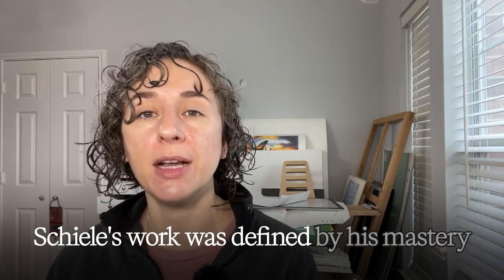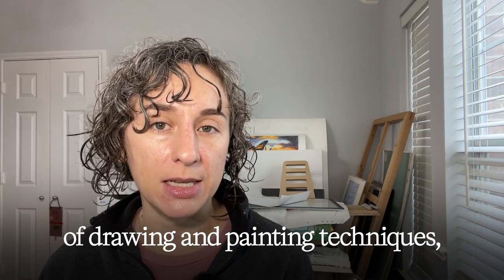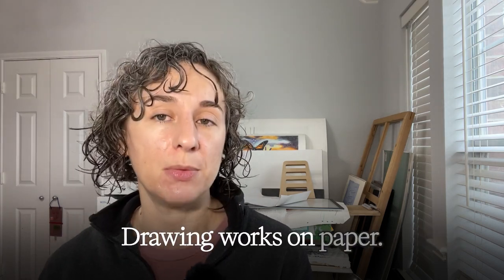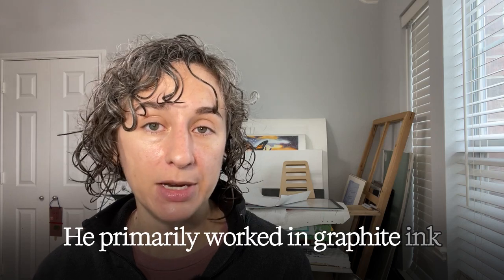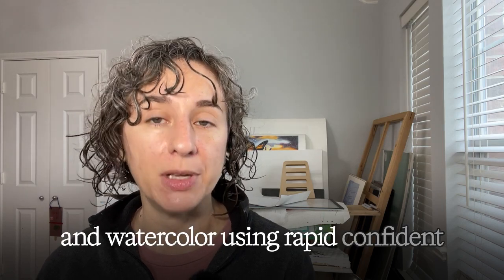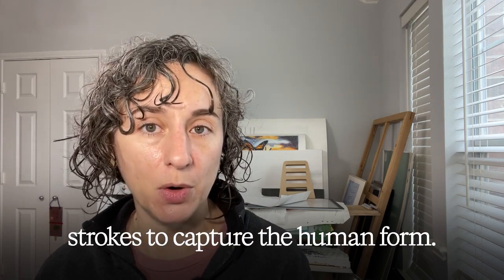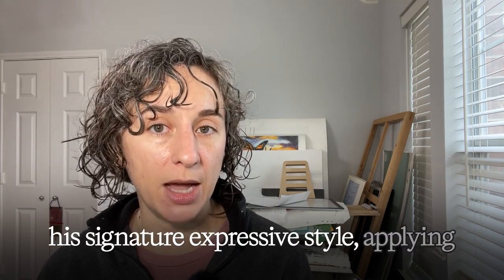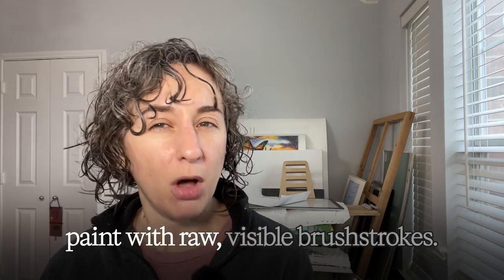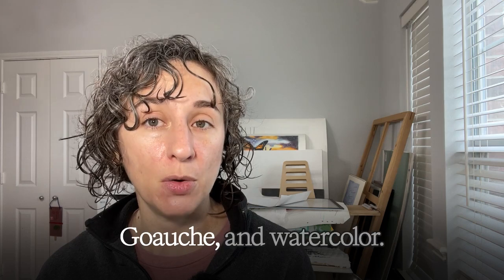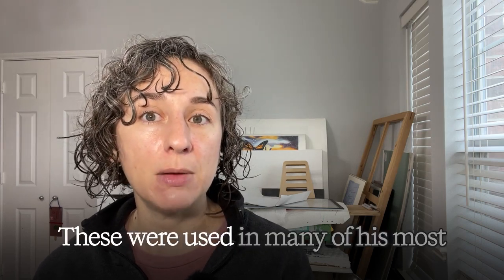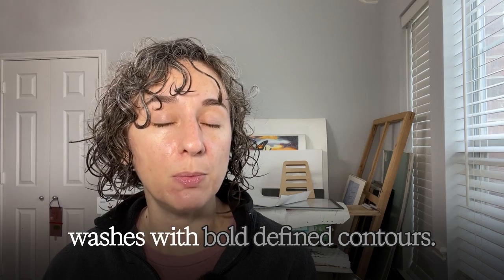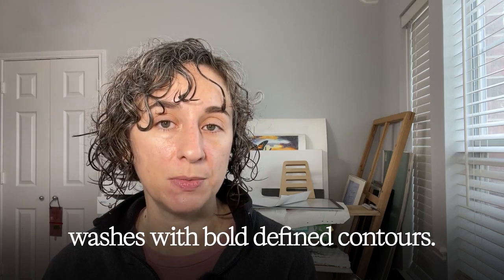Medium and materials. Schiele's work was defined by his mastery of drawing and painting techniques, often favoring immediacy over precision. Drawing works on paper. He primarily worked in graphite, ink, and watercolor, using rapid, confident strokes to capture the human form. Oil paint. When working in oils, he maintained his signature expressive style, applying paint with raw, visible brushstrokes. Gouache and watercolor. These were used in many of his most famous works, often layering transparent washes with bold, defined contours.